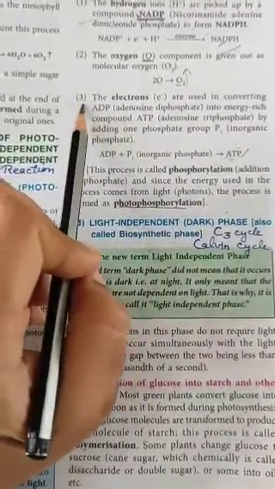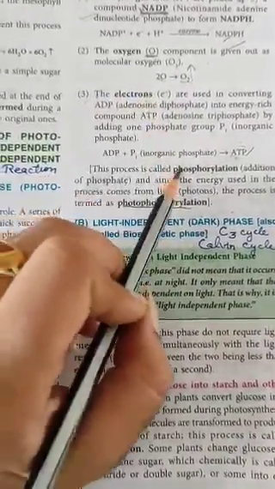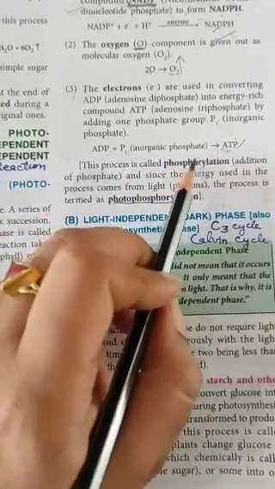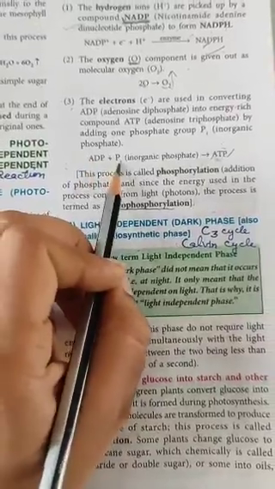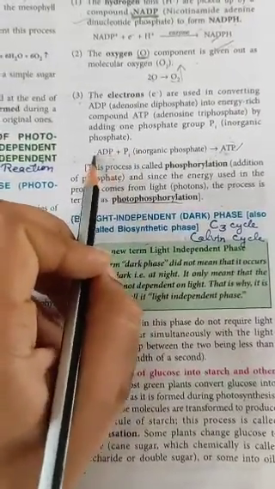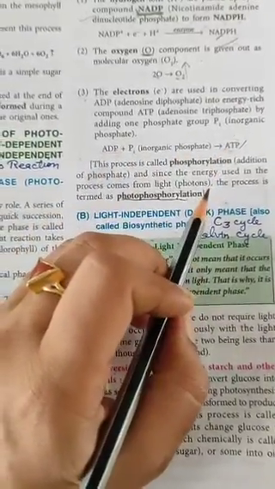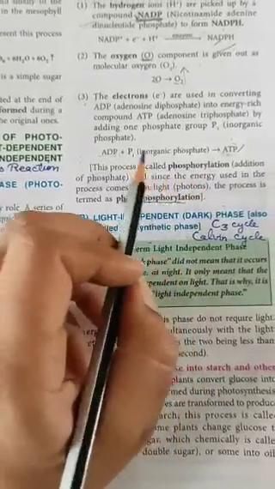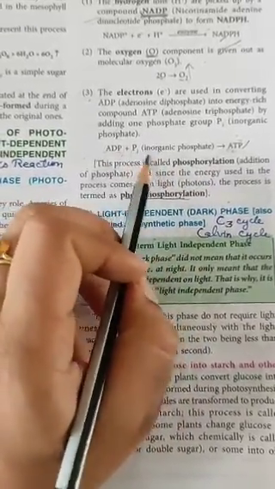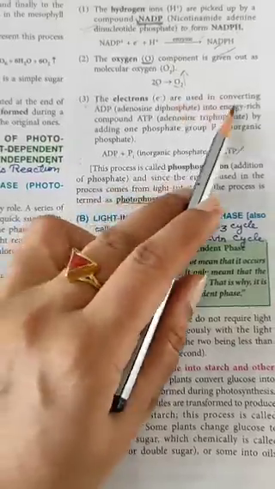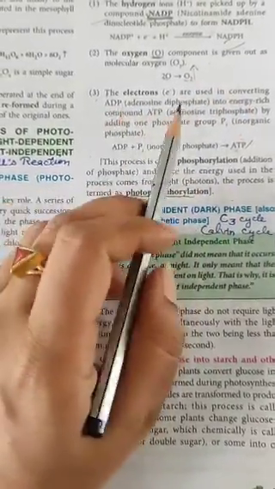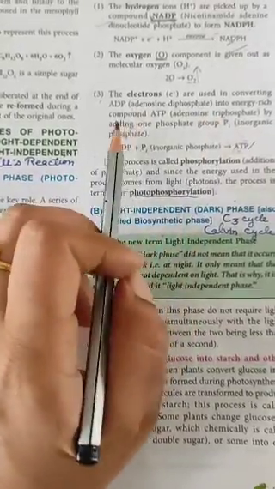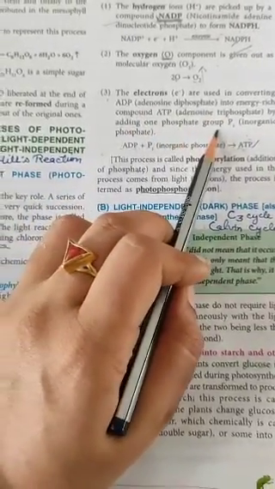The electrons that were generated are utilized in phosphorylation. Phosphorylation means addition of phosphate. You can see here, when phosphate is added to ADP, ATP is generated. With the help of electrons, this process occurs. Electrons are used in converting adenosine diphosphate into the energy rich compound adenosine triphosphate by adding one phosphate group.